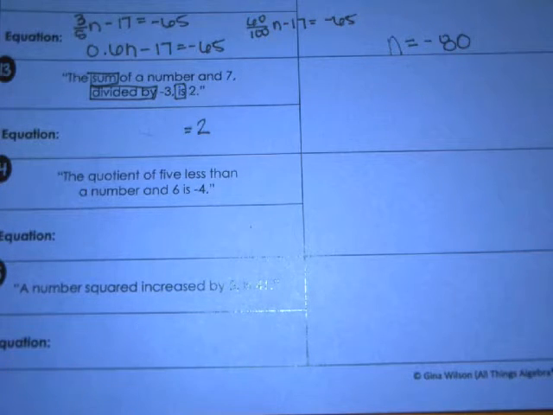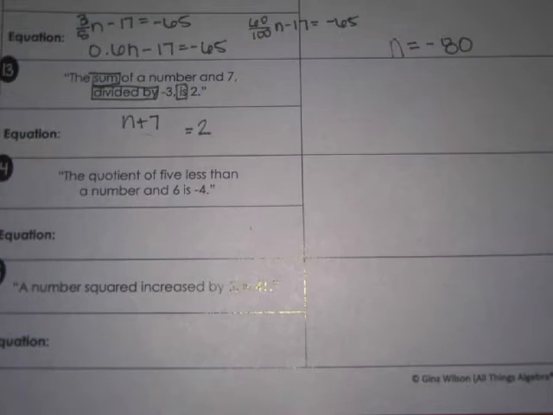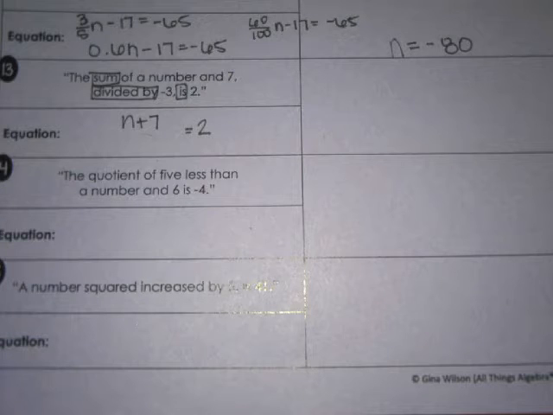Then let's go through this. It says the sum of a number and 7. What does that sentence right there mean? Just that first part. The sum of a number and 7. N plus 7. Then it says divided by negative 3. Well, what in the world is being divided by negative 3? The sum of those two numbers. What does sum actually mean? Okay, it means to add, but it means the total of the adding together, which means that I have to do addition first.